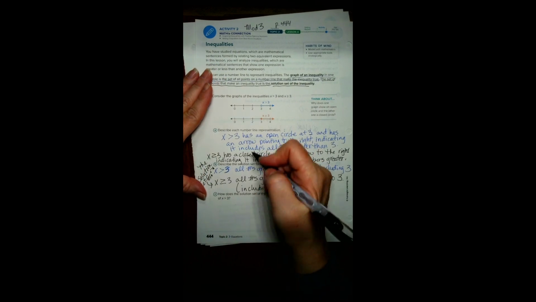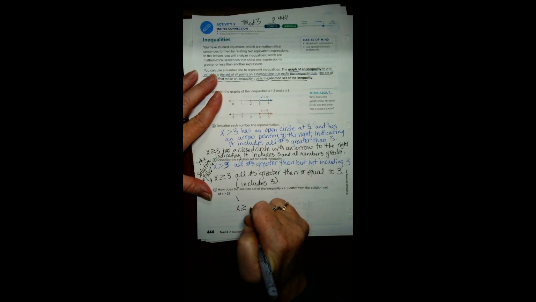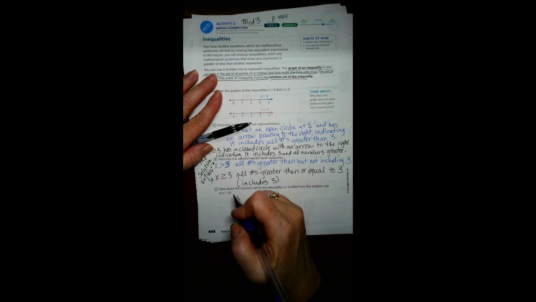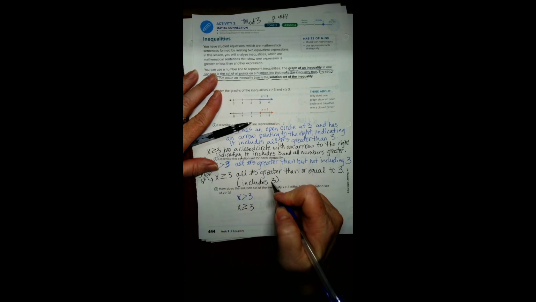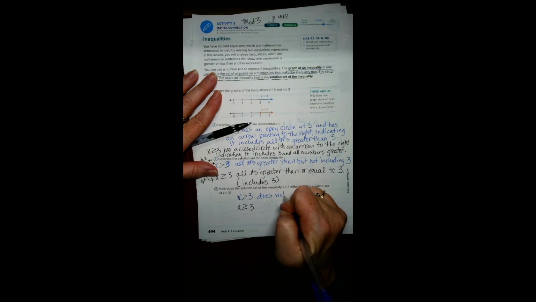How does the solution set of the inequality x is greater than 3 differ from the solution set of x is greater than or equal to 3? We kind of answer these one on top of the other here. X is greater than 3 does not include 3, and this one includes 3. Pause as you need, moving on.